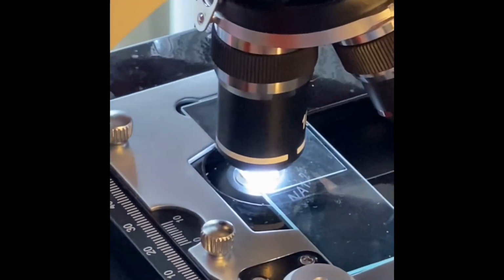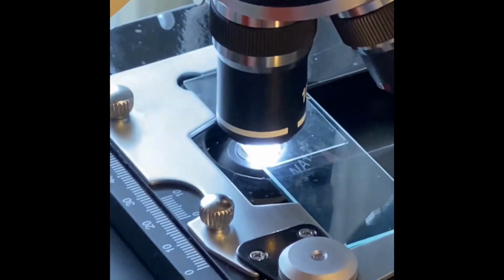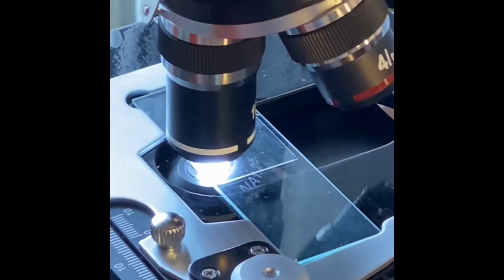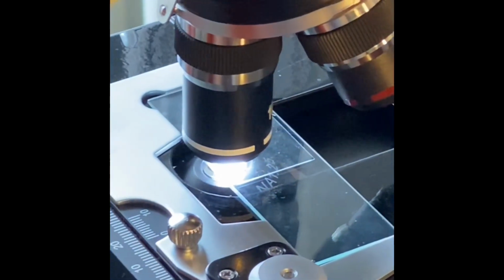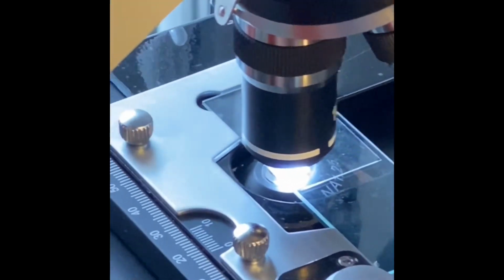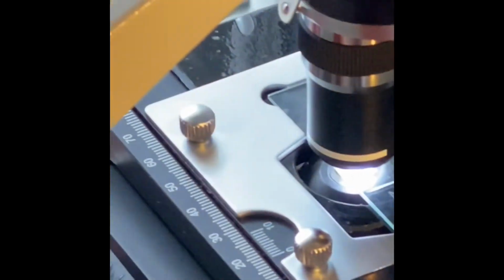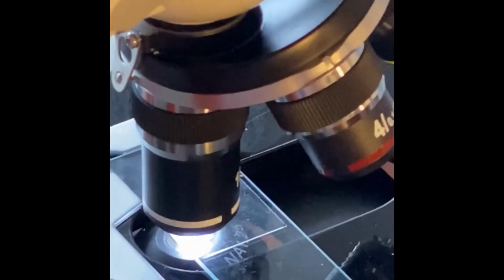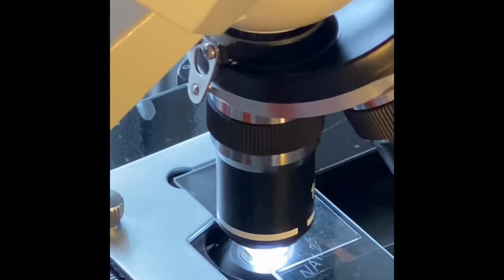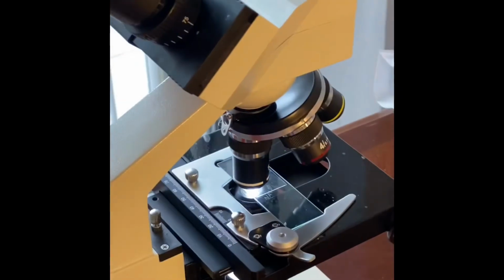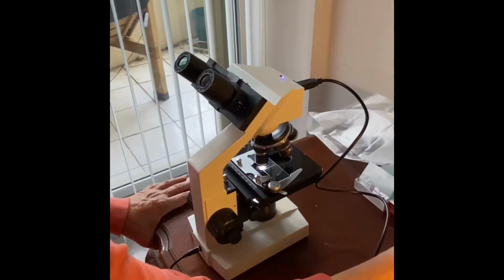And then the last one, you don't use with any liquid or dye. It's for stains that are permanently stained, and you use a drop of oil. It helps see three-dimensional images in more detail. The oil helps refract the light.